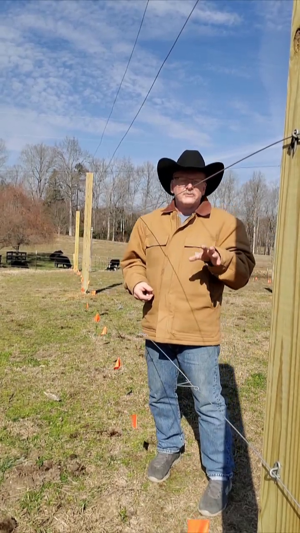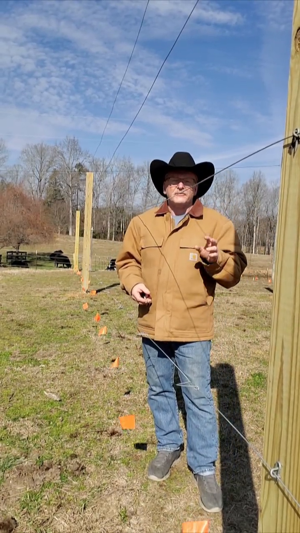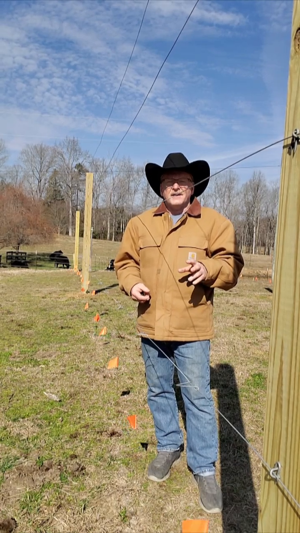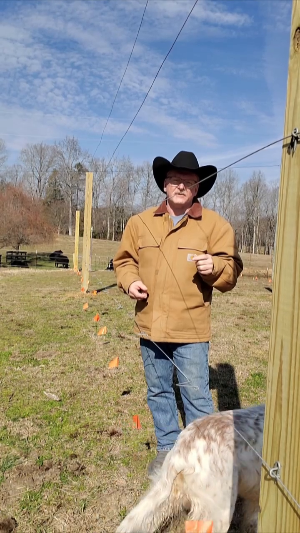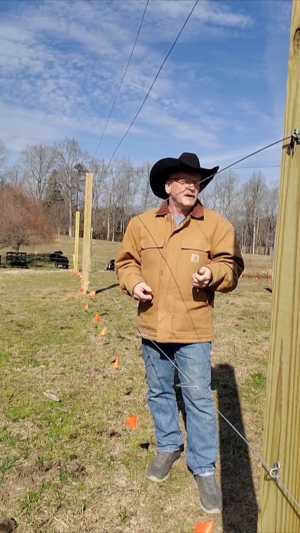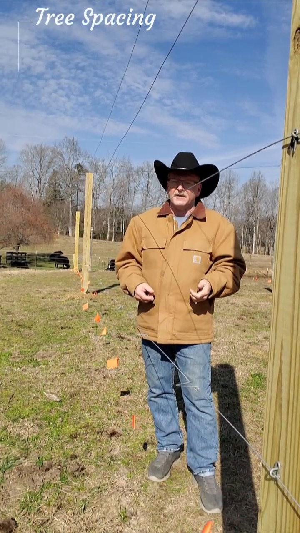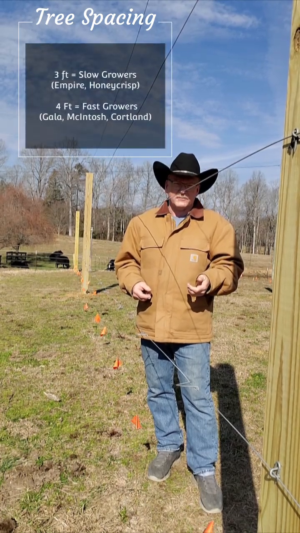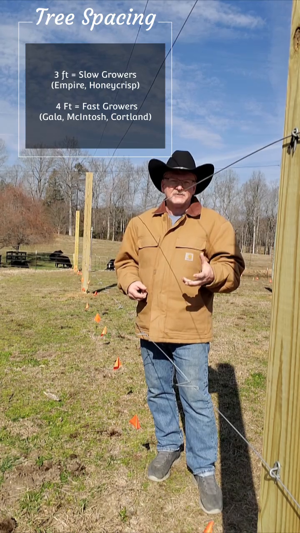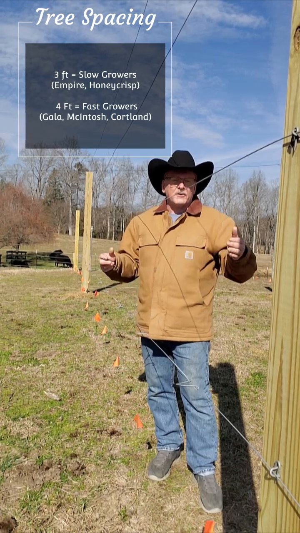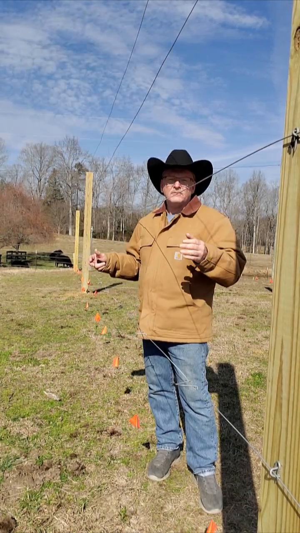So for most trees, again, northern climates, about 3 feet. For southern climates, and maybe some of the northern climates, if you've got a very vigorous growing type of tree, such as Gala, and I think Fuji is in that line as well, I believe Cortland or Macintosh too, they're very fast growing trees. You might want to go 4 feet, but don't go beyond that.